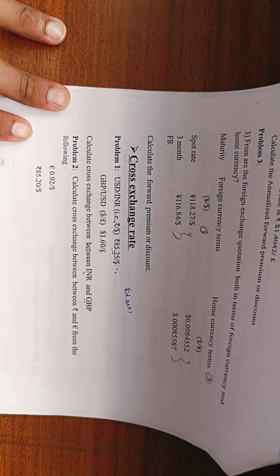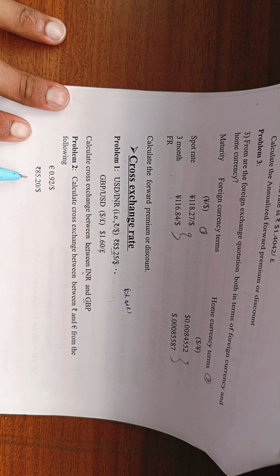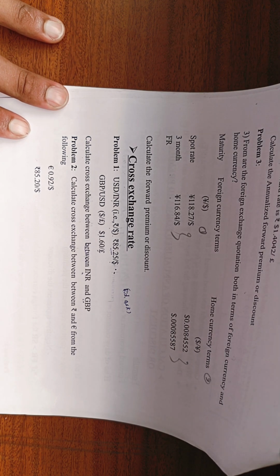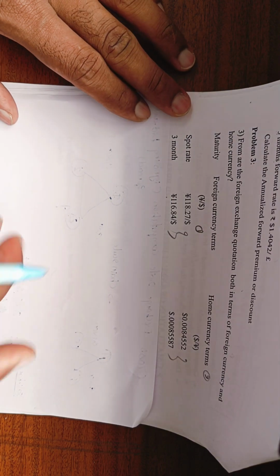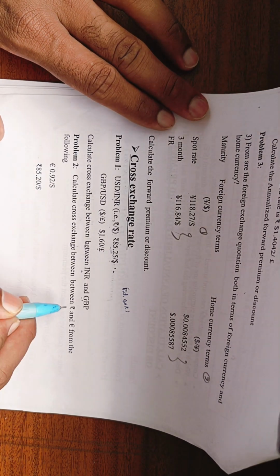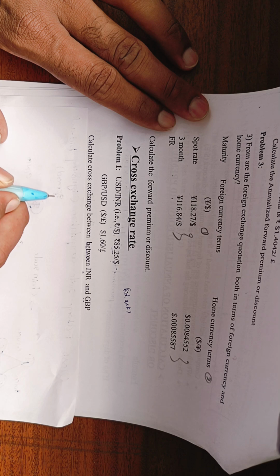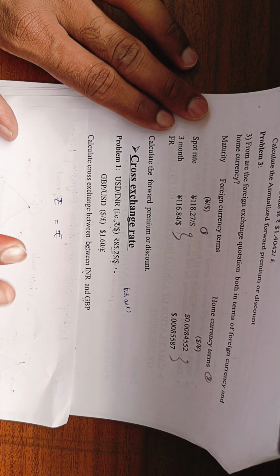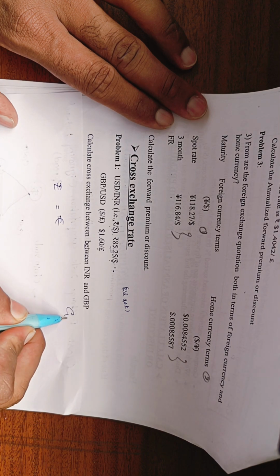What we need to do? First we need to see what the contents are given and what we need to calculate. So calculate the cross exchange rate between rupee and euro from the following. What they told to calculate? First, as I told you, you need to write what they told to calculate. Rupee and euro. They told to calculate the value of rupee and euro. Done.